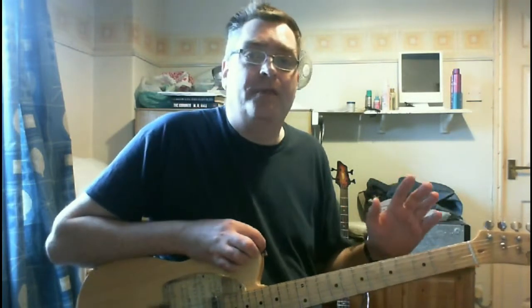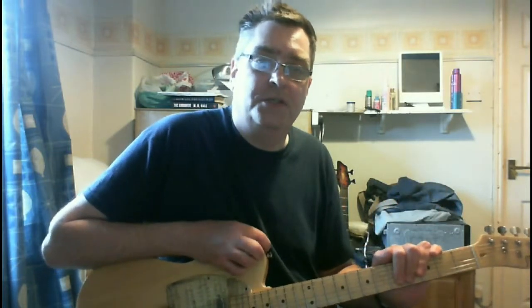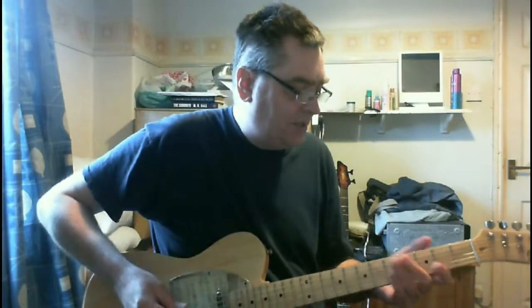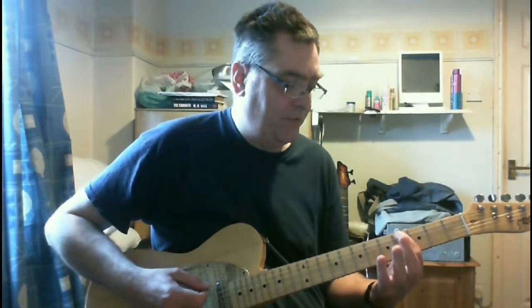And just to round off, a little bit of tidying up to do. Earlier on when I was talking about chords, I mentioned the diminished 7th chord, so we'll just take a quick look at that. Basically what's going on in a diminished 7th chord is you take a note, let's take this F note here, and you go up 3 frets.